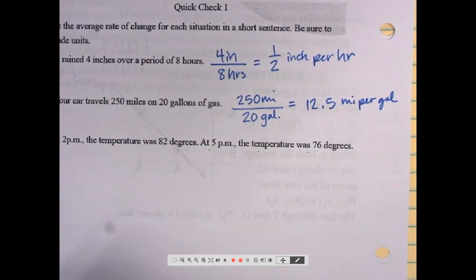At 2 p.m., the temperature was 82 degrees. At 5 p.m., the temperature was 76 degrees. What kind of rate of change are we talking about here? Change in temperature over time.